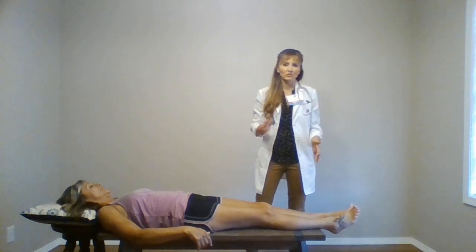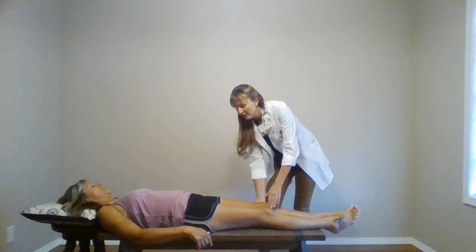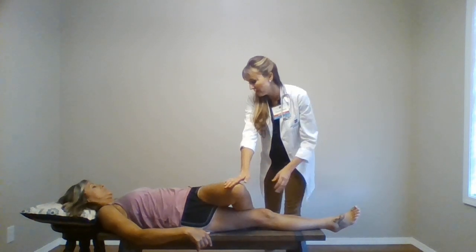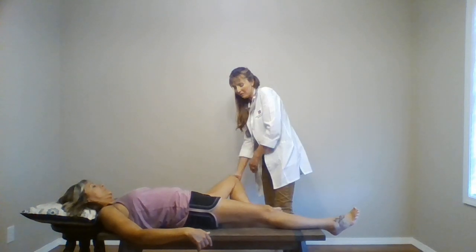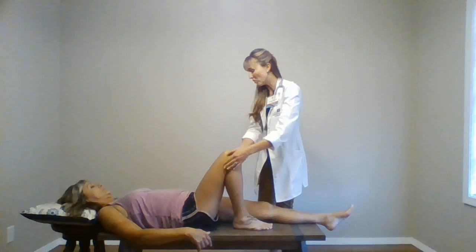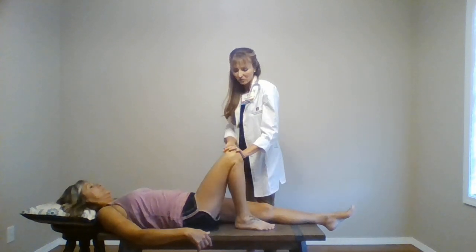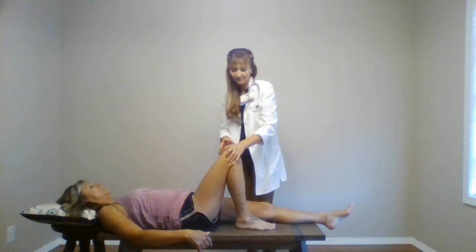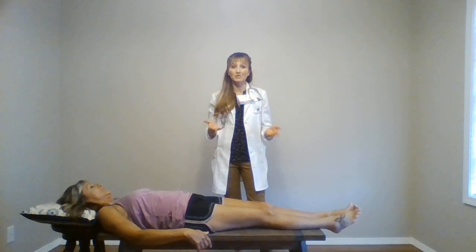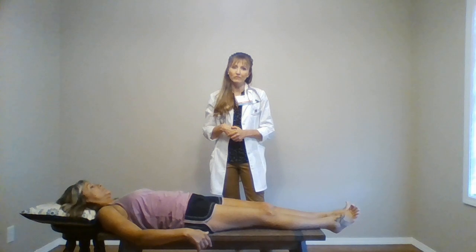And next we'll check for internal and external rotation. So I'll have you bend your knee again, and then bring your knee across the midline there, and then away and toward the wall. Perfect. Do the same thing here, across the midline, and away. Good. Another great thing about that test is that I've also checked flexion and extension of the knee while we're checking the range of motion of her hips.